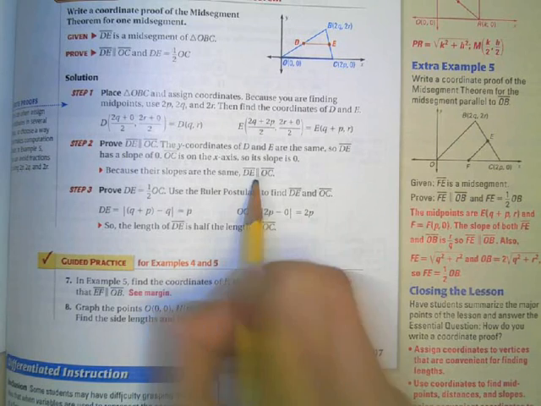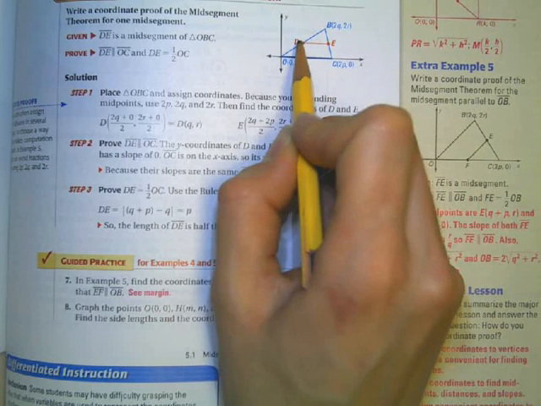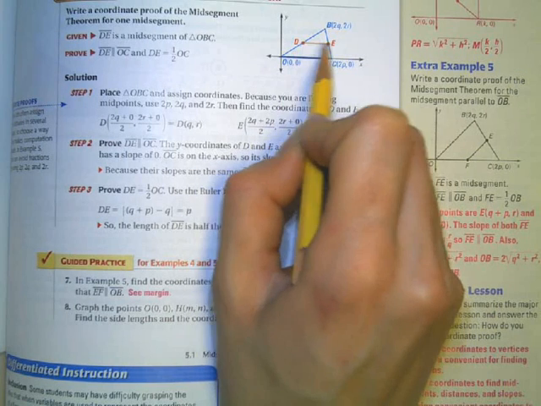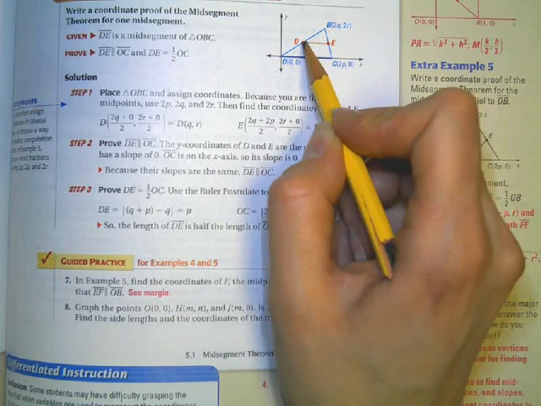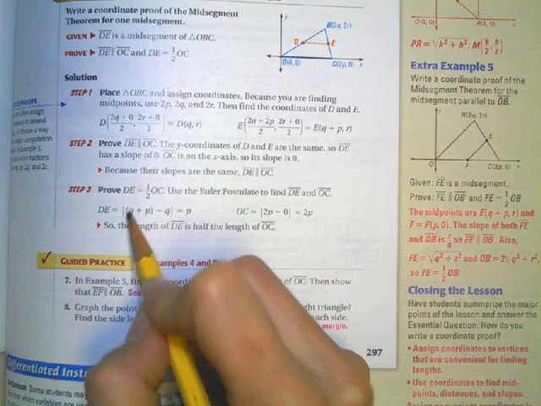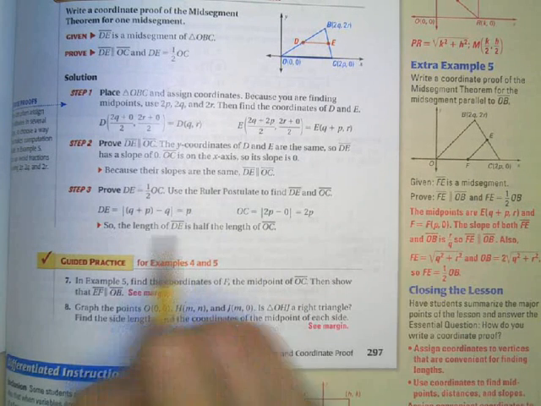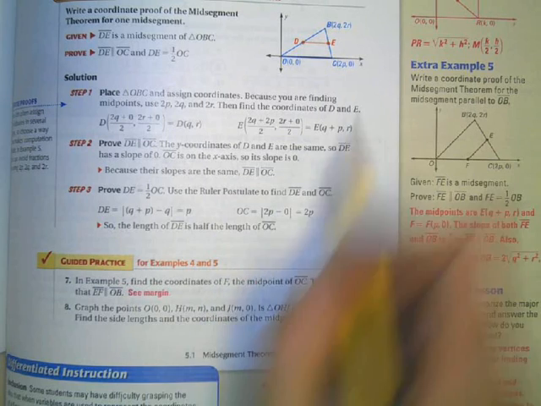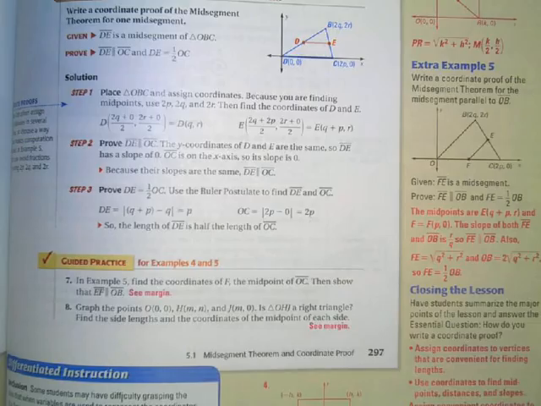And then they use the distance formula, or actually, they don't even need to use the distance formula because these are on a horizontal line, on the x-axis. So they said Q plus P minus Q is P, 2P minus 0 is 2P, and they use that to find that DE is half the length of OC, because P is half of 2P. So what they did is they generalized it, so any number they put in for P, Q, and R would work. That's what a coordinate proof does. It generalizes it, so any number you put in would work.